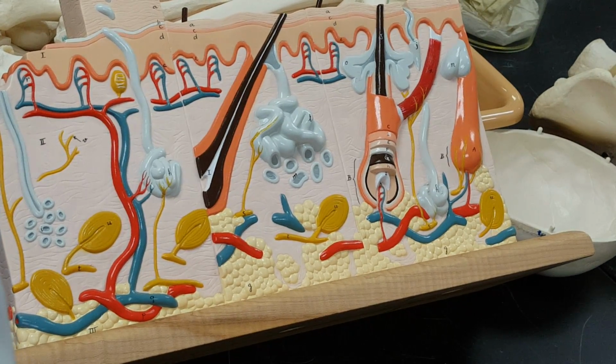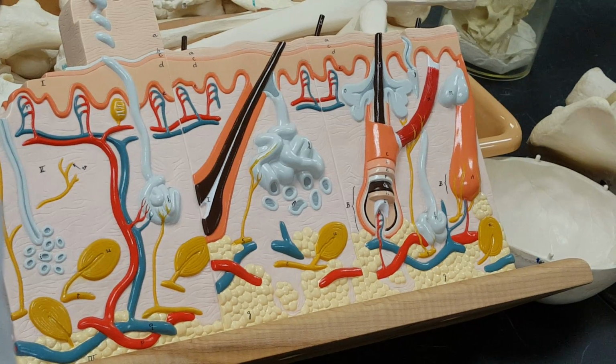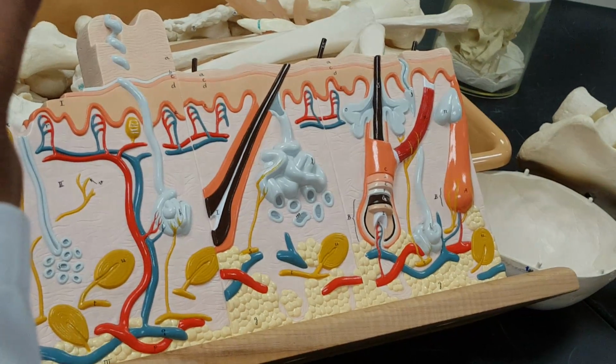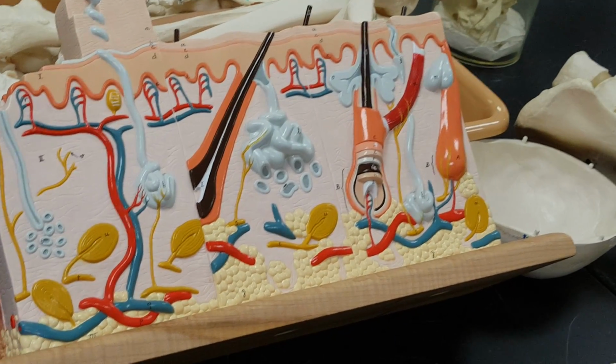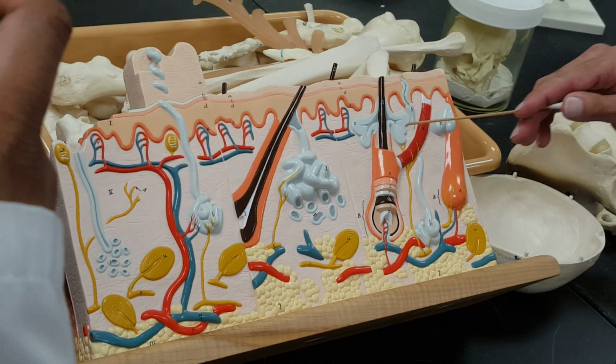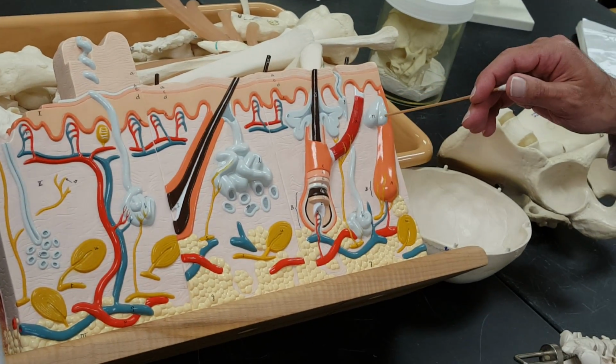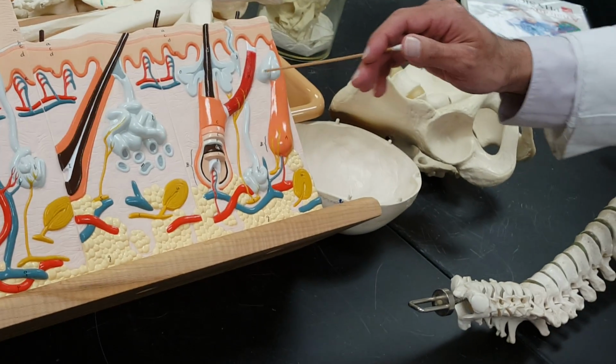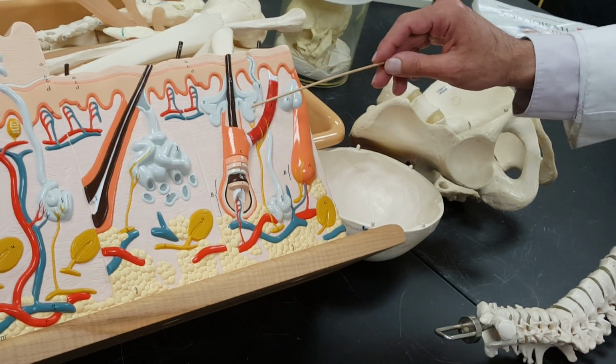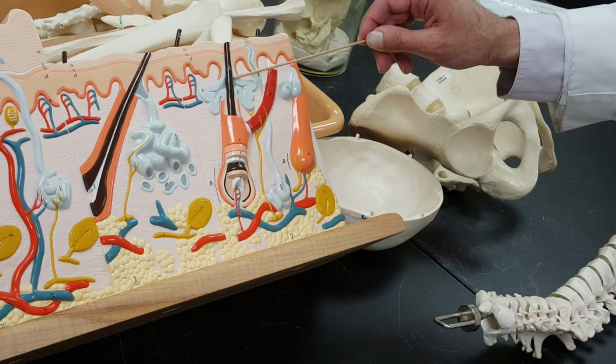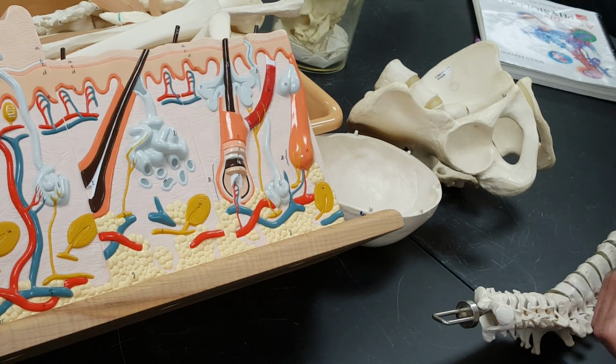The skin has 5 types of glands. I'm going to talk about 3. There are 2 types of sweat glands and then the sebaceous glands. These are the sebaceous glands. Sebaceous glands produce an oily secretion called sebum. You can see they're kind of short, shaped like flasks, and they open into a hair follicle.